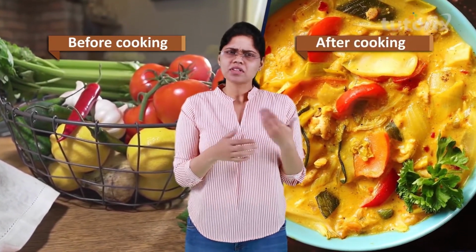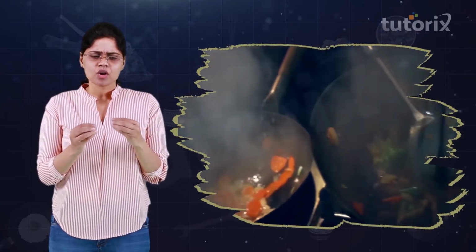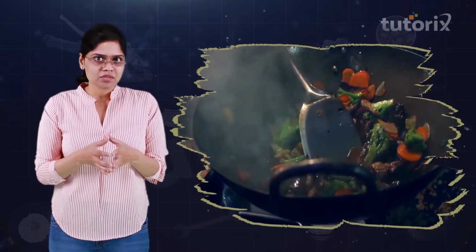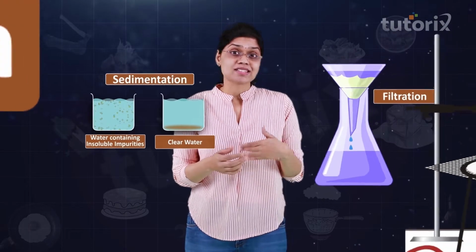Similarly, the vegetables before cooking look, smell, and taste different from the cooked vegetables, right? This is because on heating, the organic substances present in the vegetables undergo chemical reactions and break up into different substances. I hope you had a great journey learning about some interesting concepts, separation techniques, a brief introduction into elements and compounds, and so on.